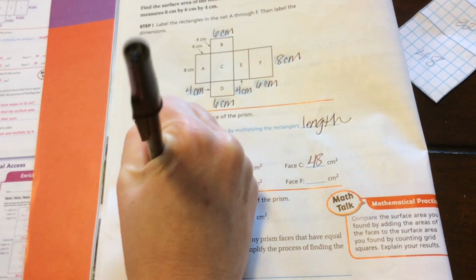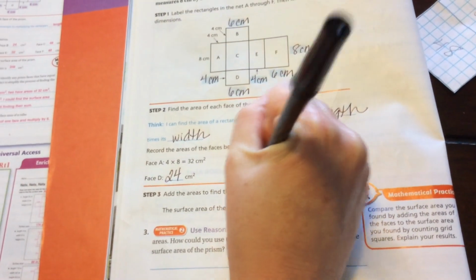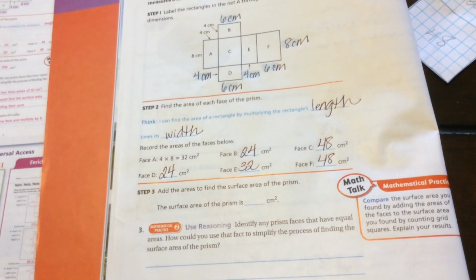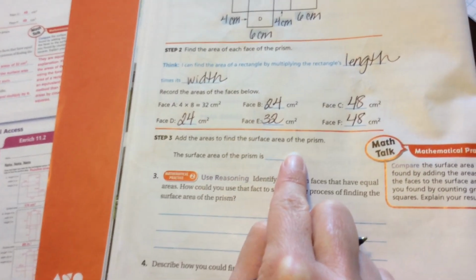Face D is right here. It's 4 by 6. 6 times 4 is 24. Face E is right here. It's 4 by 8. 4 times 8 is 32 centimeters squared. Face F is 6 by 8. 6 times 8 is 48 centimeters squared. And then to find the surface area, you have to add up all the 6 faces. So when I add the areas, the surface area of the prism is 208 centimeters squared. So it's much faster if you find the area of each one.